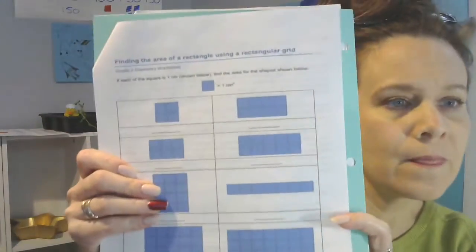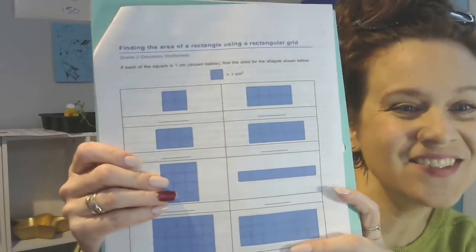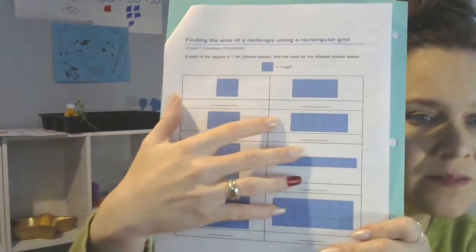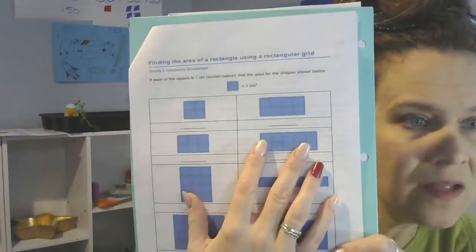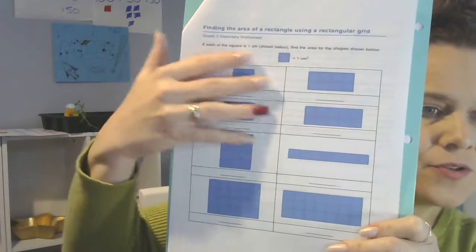Here is what I am very excited about this week. On your next page, finding the area of a rectangle using a rectangular grid. Now, we had done this, but it's been a while, so it's probably good to start back here and remind ourselves how to do this with the grid.